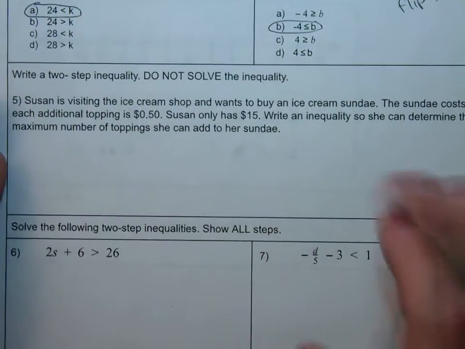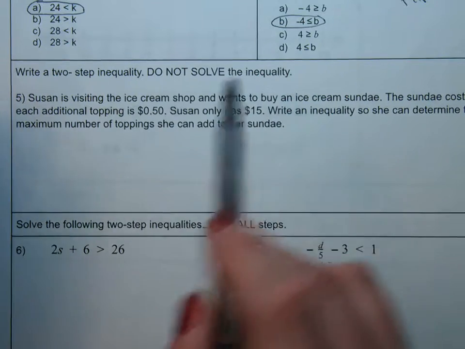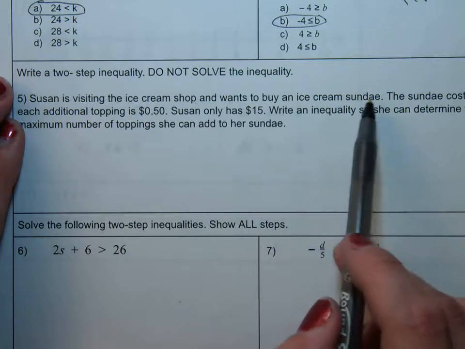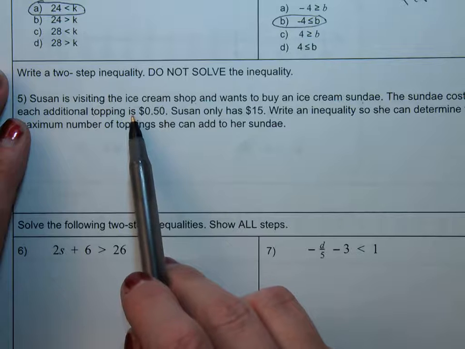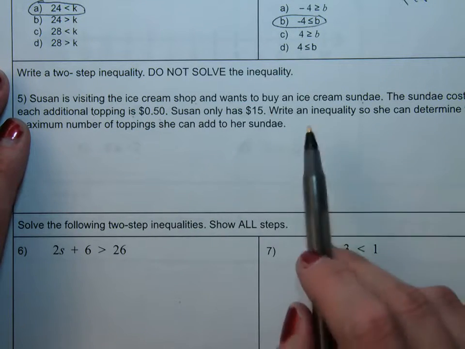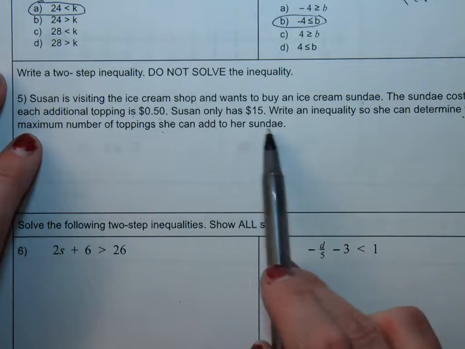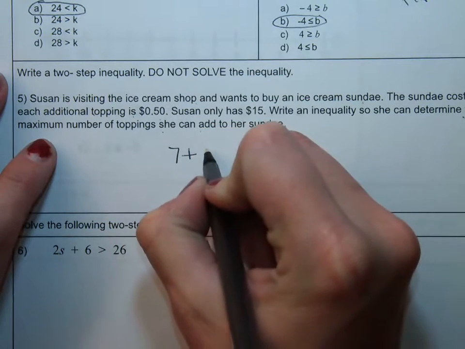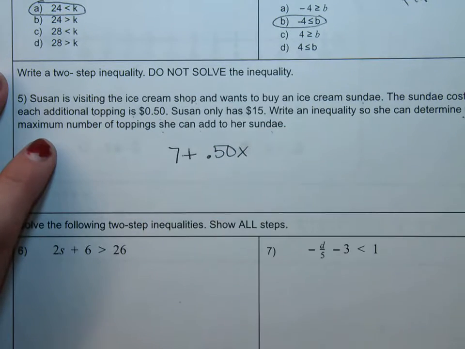Looking at number 5, it says to write a two-step inequality. Do not solve the inequality. We are just writing it. So Susan is visiting the ice cream shop and she wants to buy an ice cream sundae. The sundae costs $7 and each additional topping is 50 cents. Susan only has $15. We're going to write an inequality so she can determine the maximum number of toppings she can add to her sundae. So the sundae is $7, and then you have to include the 50 cents per each topping. So we'll say the topping is X.